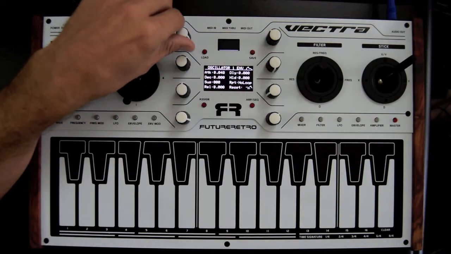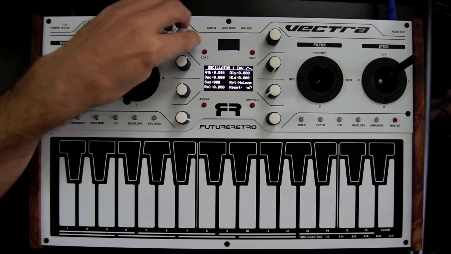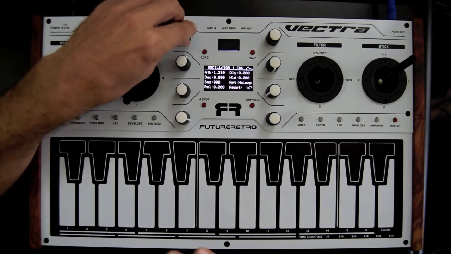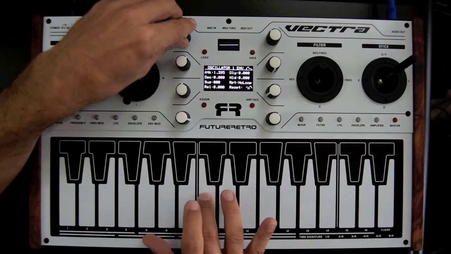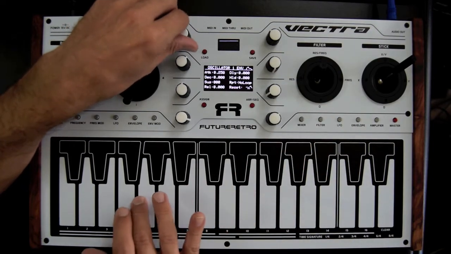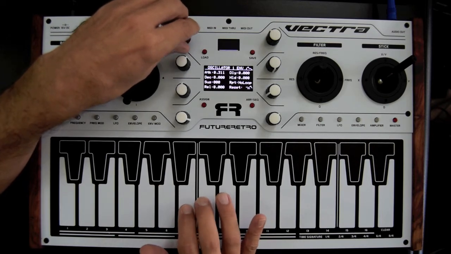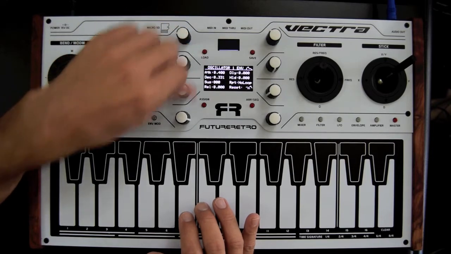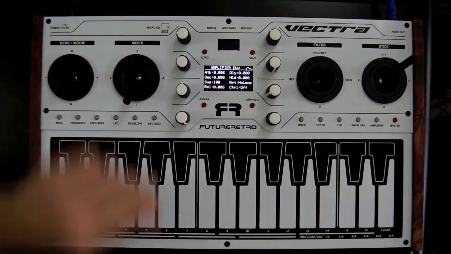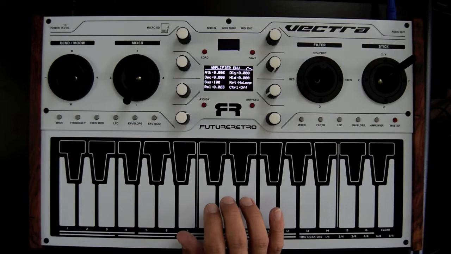Instead of producing a decay, I'm actually going to dial up an attack so that it fades from the low potential up to the high potential. And there, it's just jumping abruptly, so I'm going to dial up these envelope times so we don't hear that click.